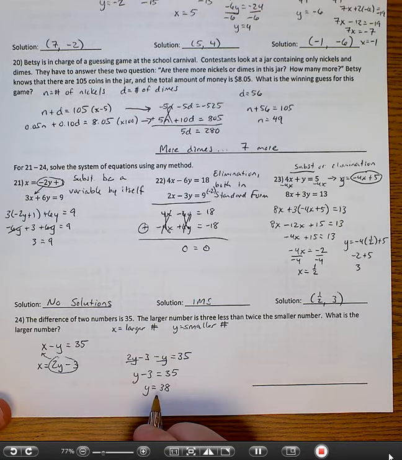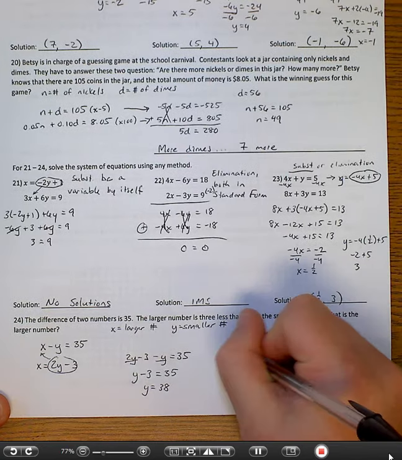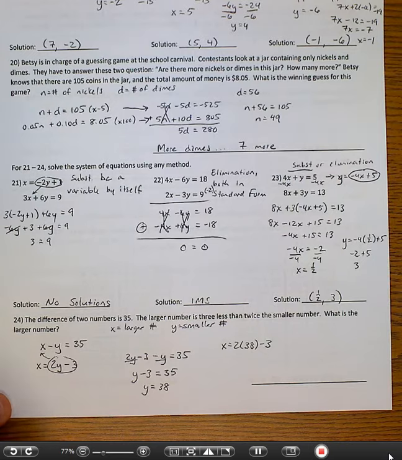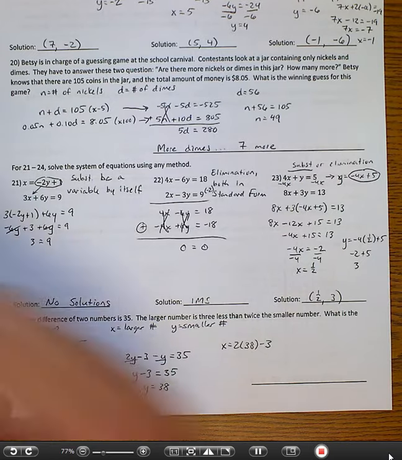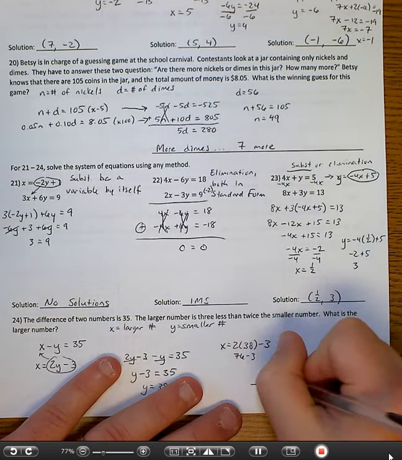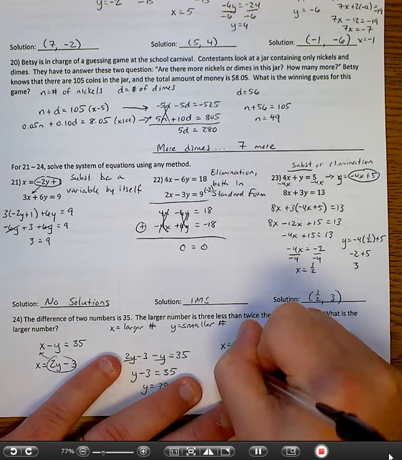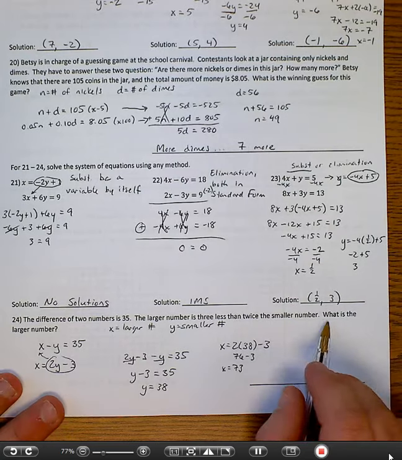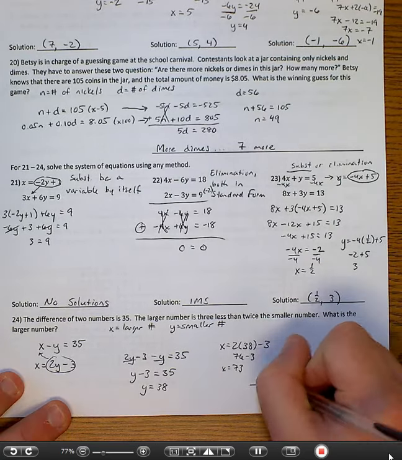What's the larger number? So the larger number is 2 times 38 minus 3. So that would be 76 minus 3 would be 73. So the larger number is 73. Okay, so 73 is the answer to the question because it says what is the larger number? The larger number is 73.